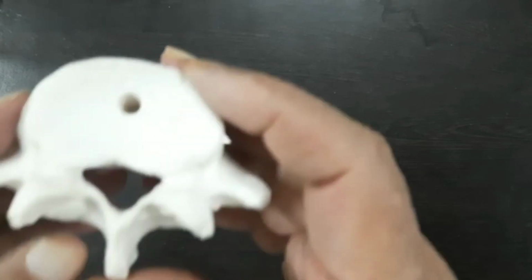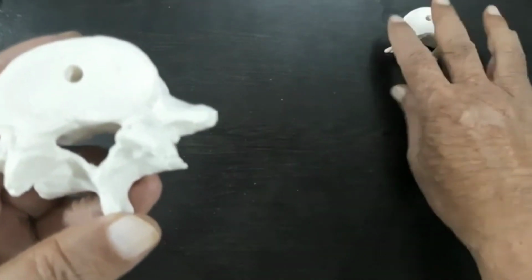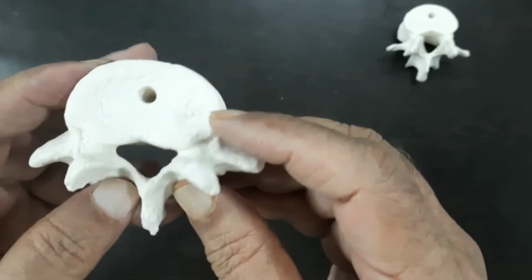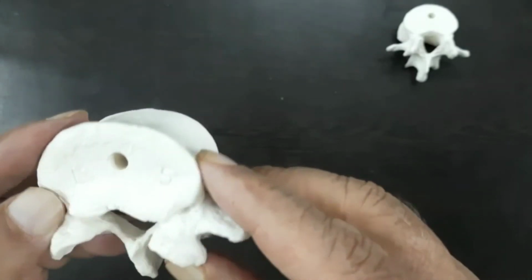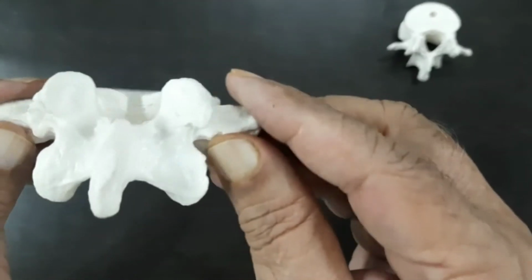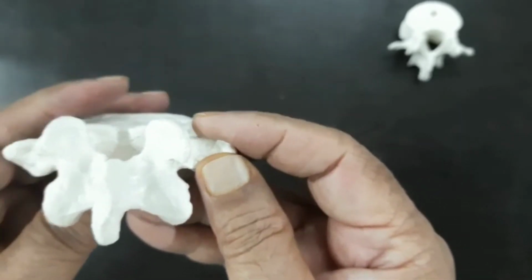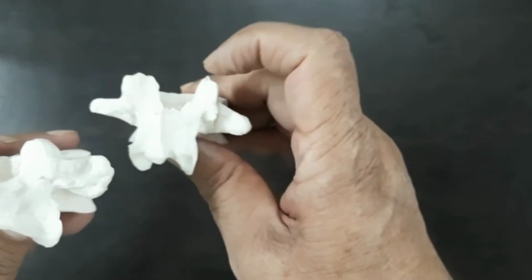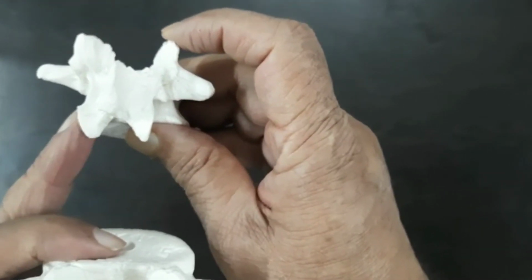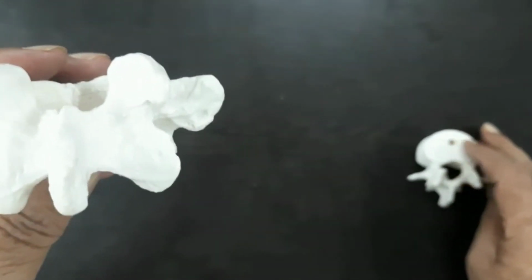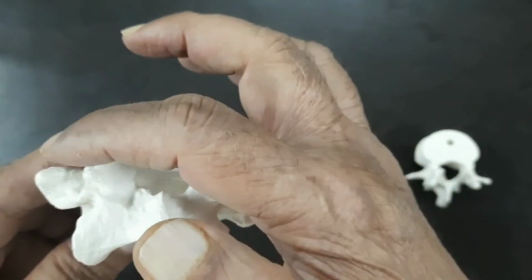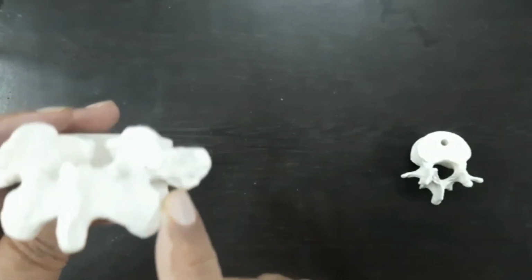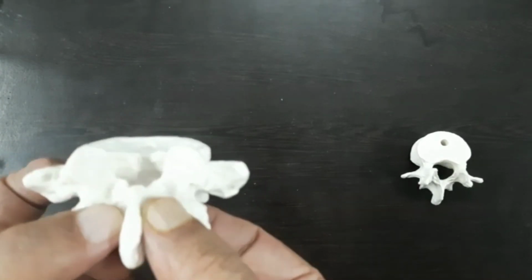Let us see the vertebral arch. The vertebral arch, or the neural arch, consists of the pedicle and lamina. Here the pedicle is very massive and the lamina is quite broad. In the typical vertebra, the distance between the two superior articular processes was more and that of the two inferior was less. It is reverse here. The distance between the two superior articular processes is less as compared to the distance between the two inferior articular processes, and the lamina is very thick.